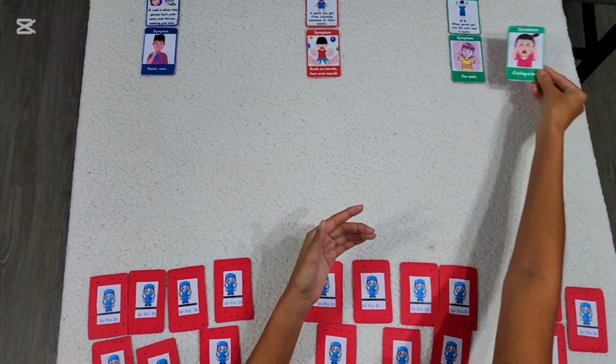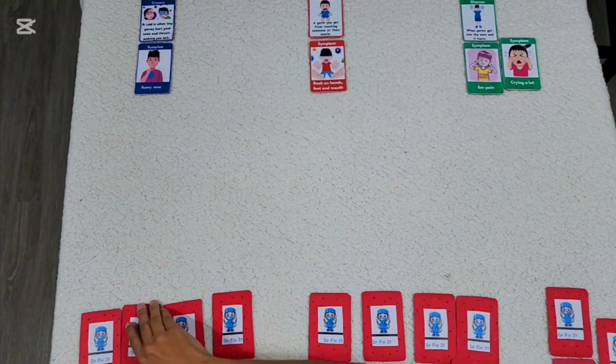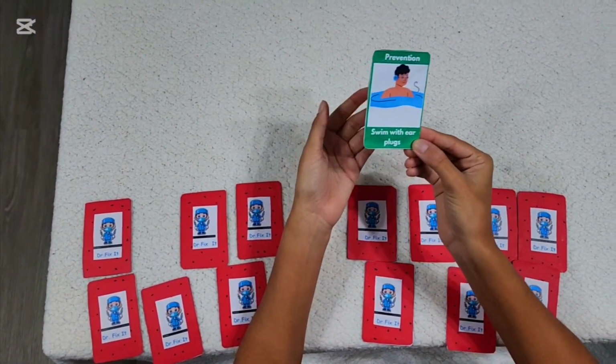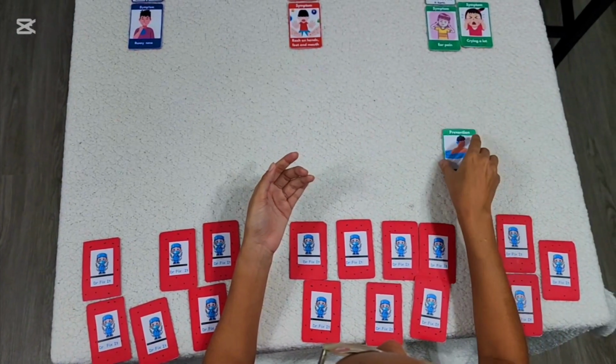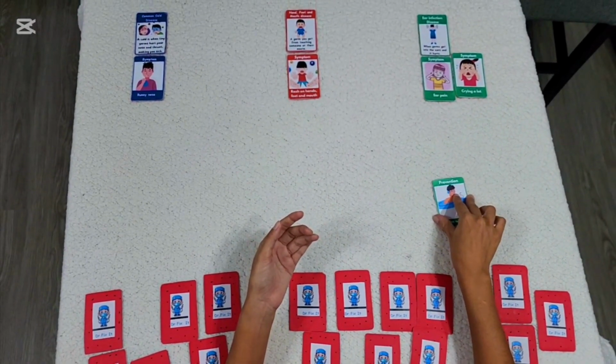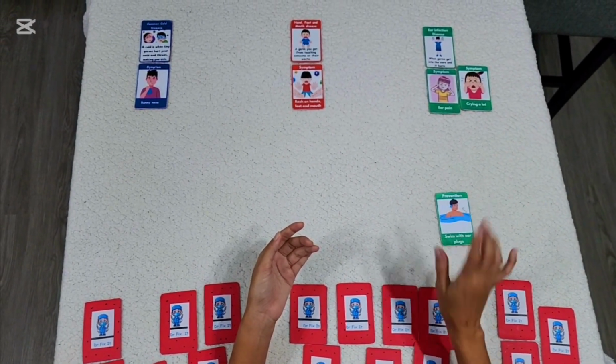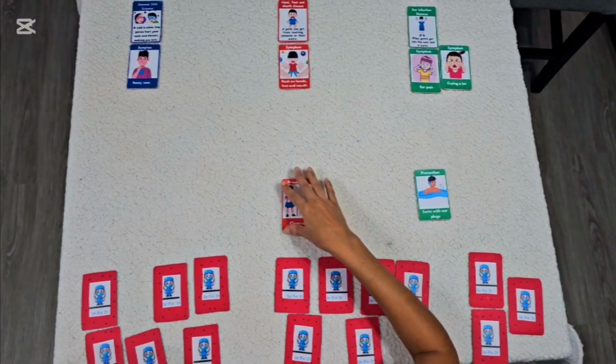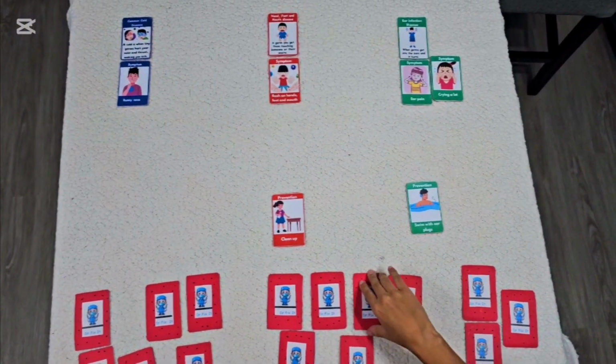Symptom card for ear infection, crying a lot. Prevention, swim with ear plugs. So that will be placed at the very bottom of the ear infection disease. Prevention, so this will go at the bottom of the hand, foot, and mouth disease pile.